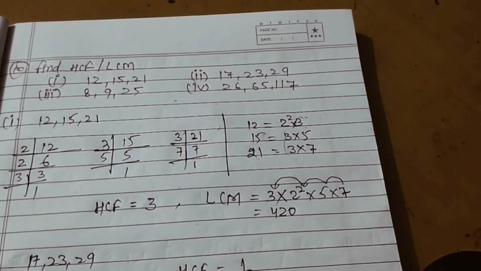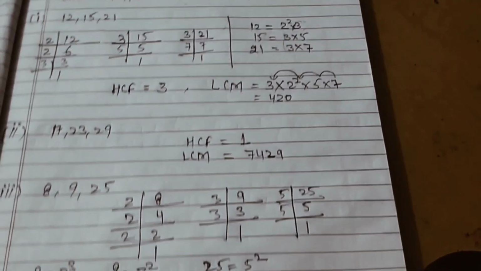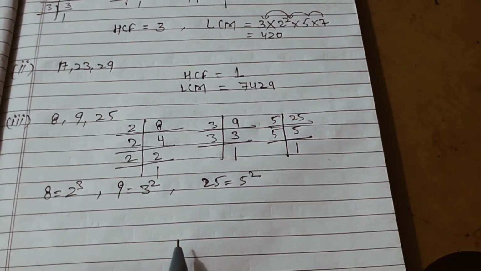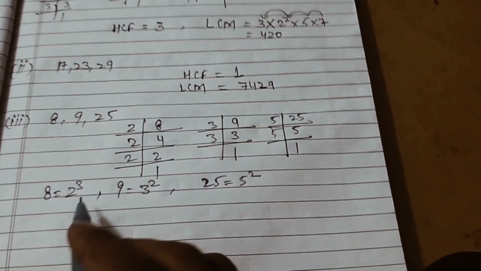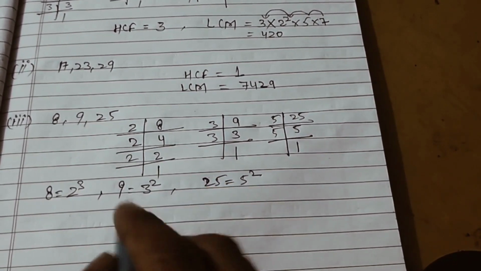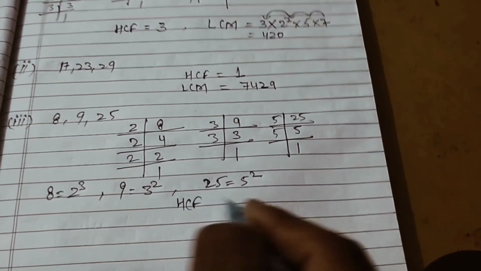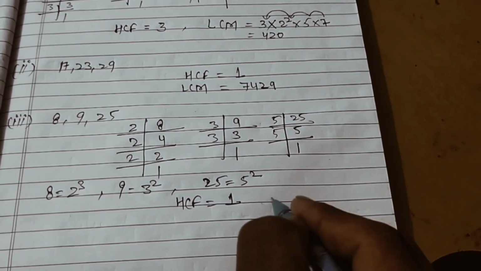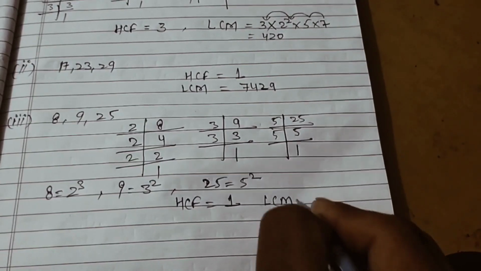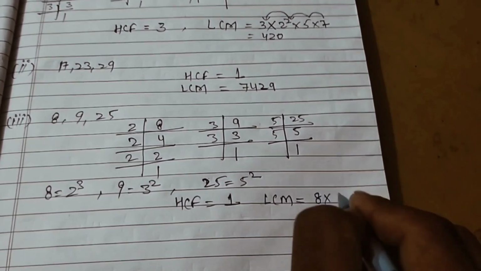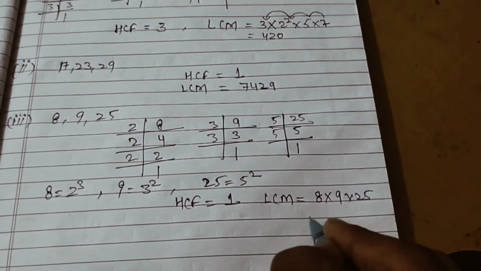So we can say these numbers do not have a common factor. So the HCF of these numbers is 1 and the LCM of these numbers is 8 into 9 into 25.